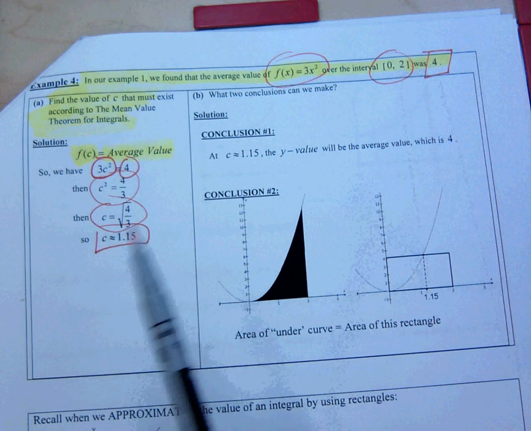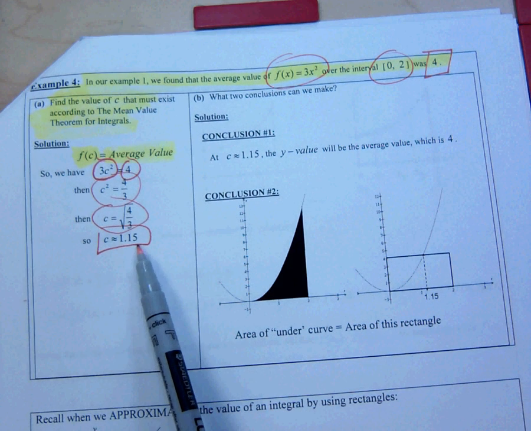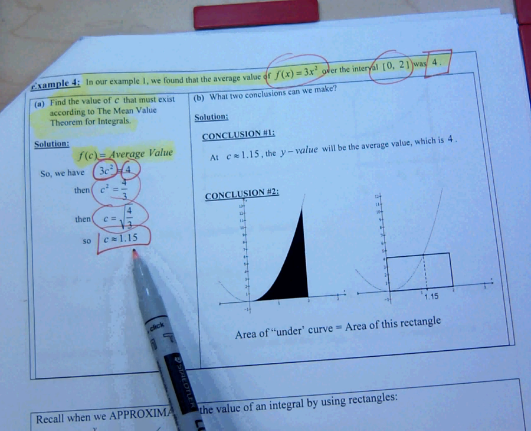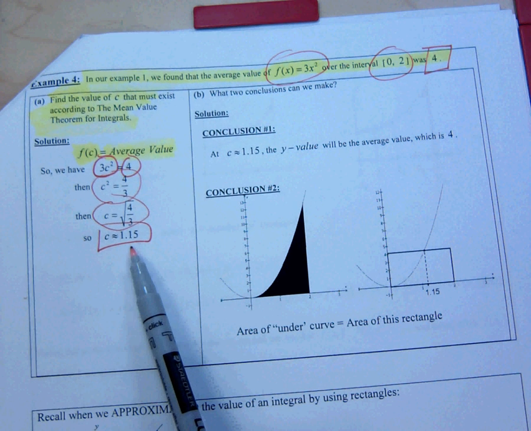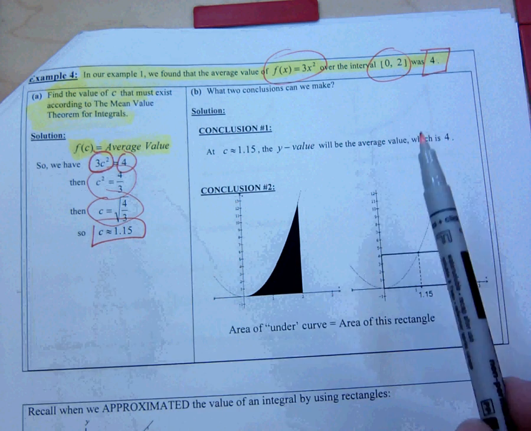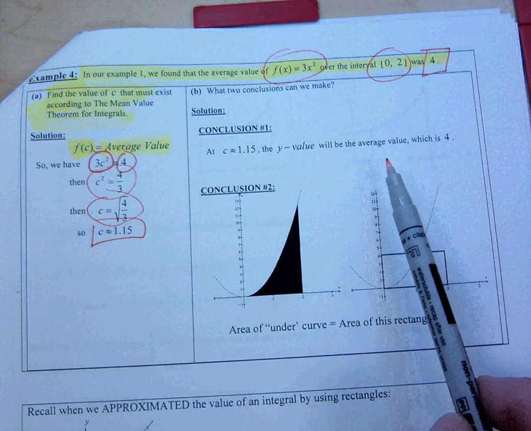Okay, so what I just found was the x value on the interval 0 to 2 where the y value is the same as the average value on the whole interval. Are you following me? Yes? Okay, then I said there was that geometric interpretation that you can also look at.